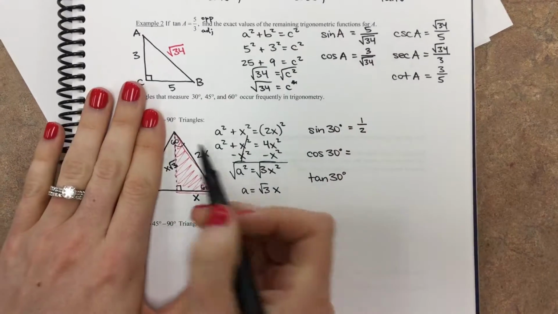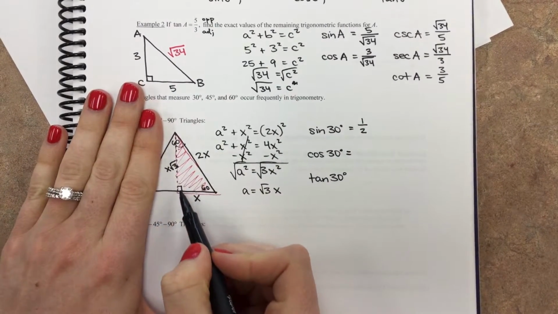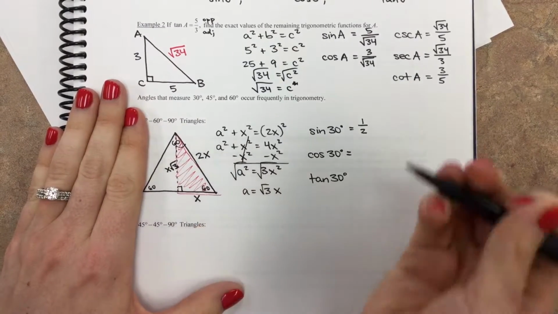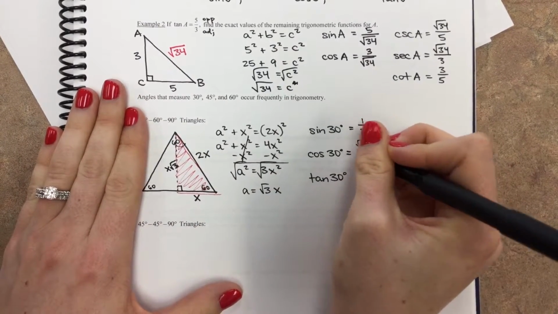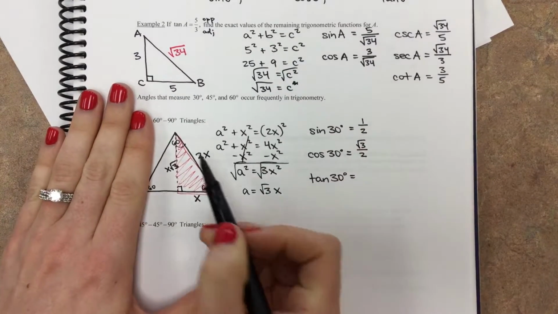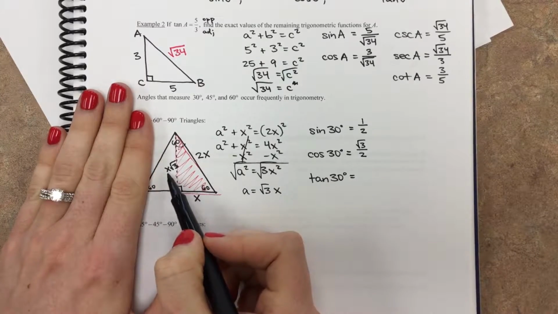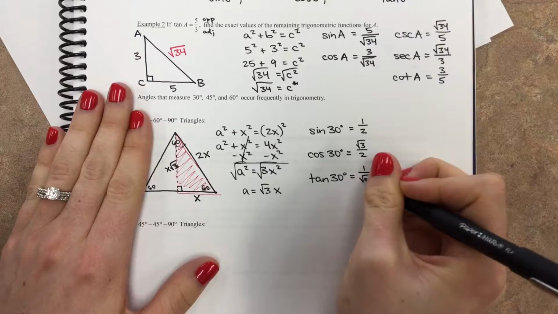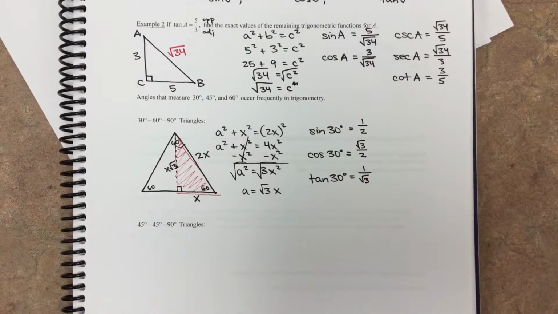And then for cosine, I can do the same thing. If we look at this angle, we've got the adjacent over the hypotenuse, so this measurement over this measurement, and again, the x's cancel. I would end up with root 3 over 2. And then finally the tangent. The tangent would be the opposite over the adjacent, so the x's would cancel here, and I would just have 1 over root 3. All right, so that's my sine, cosine, and tangent for 30.